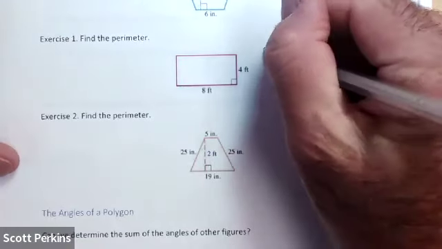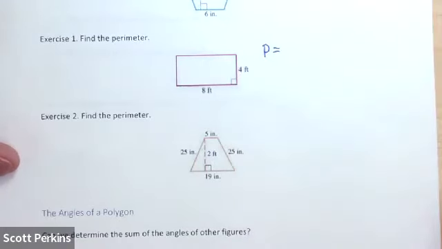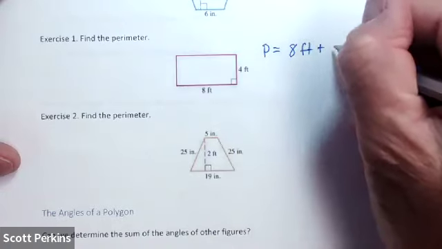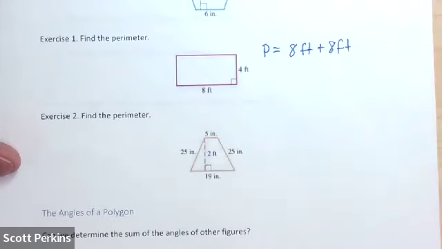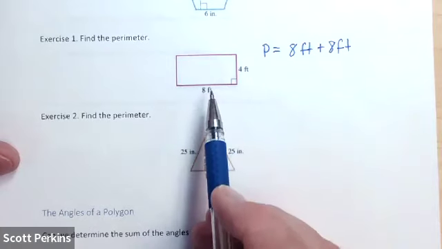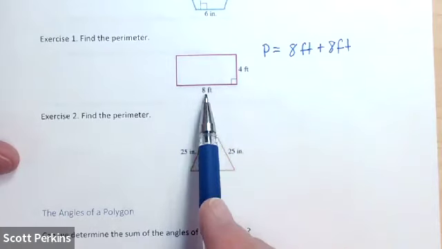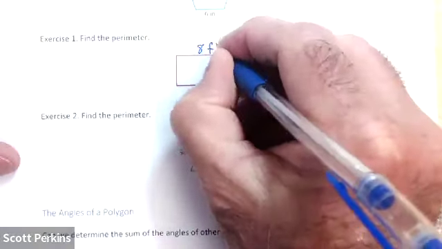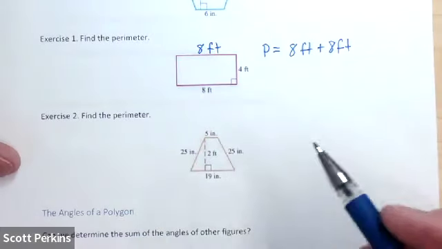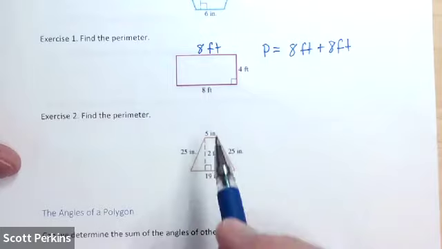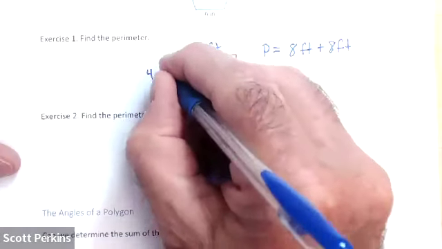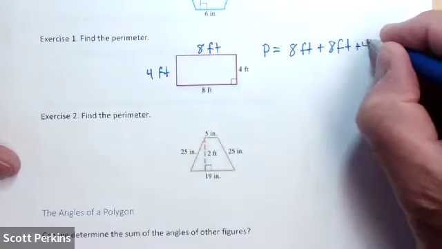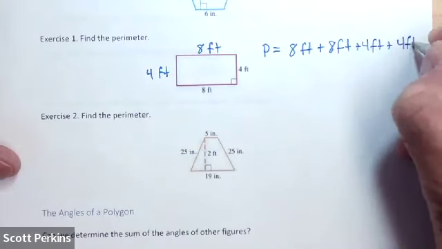All right, when I go to find the perimeter of this, what am I going to add up? 8 plus what? Great, I'm glad you said that. One thing that sometimes students do in a problem like this, since it's not labeled, is forgetting that the bottom is 8, so that means the top is also 8. So don't forget that you have to add each of the sides twice, because you got to go all the way around the figure to find the perimeter. So the right side is 4, so that means the left side is going to be 4. So it's 8 feet and 8 feet, that's the top and the bottom, plus 4 feet plus 4 feet, that's the left and the right.